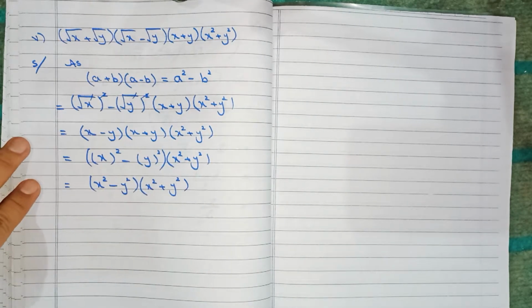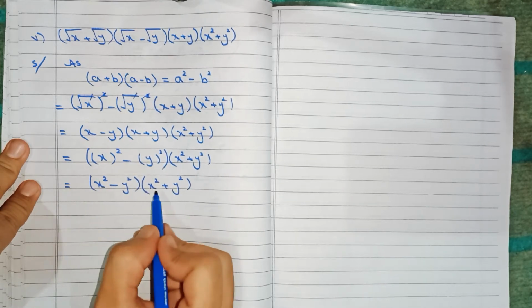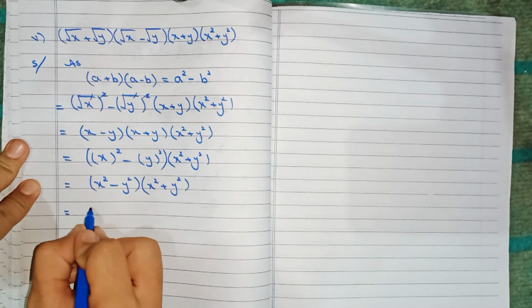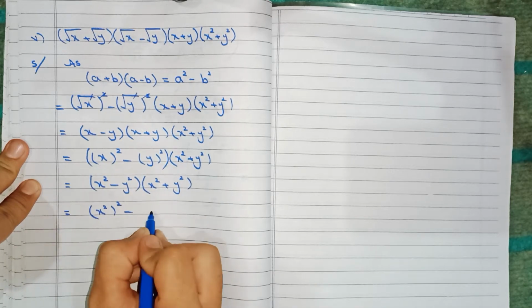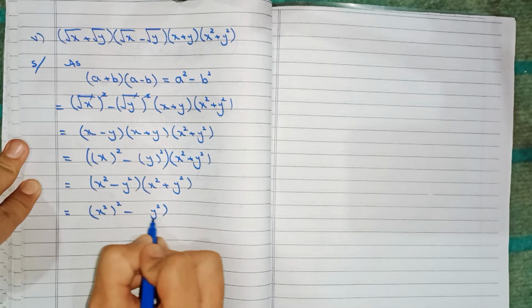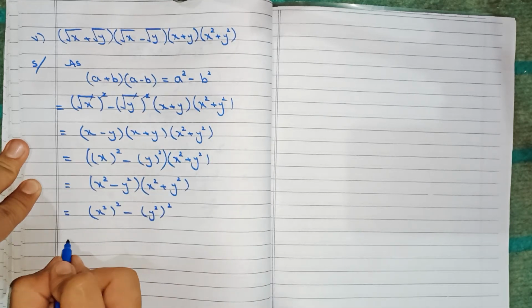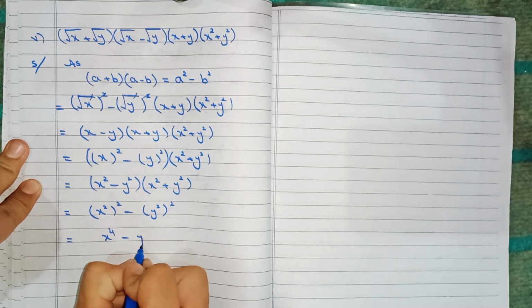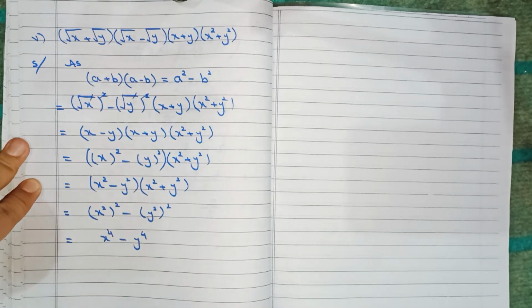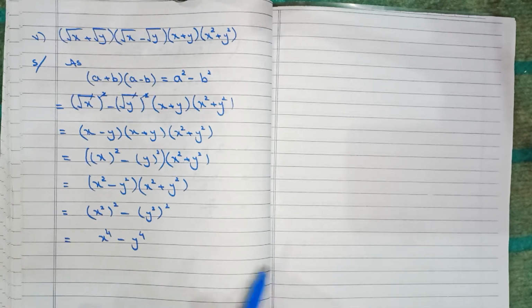Again you can see a minus b into a plus b. This time it will be a its square minus b and its square. Answer: x4 minus y4. So this is the exercise number 4.3 for you.